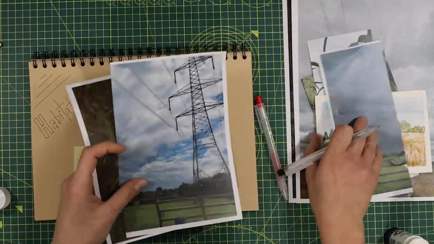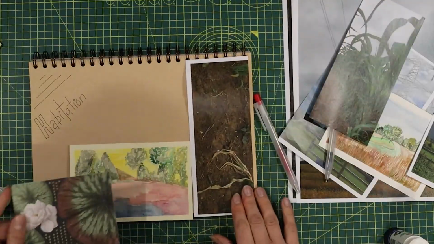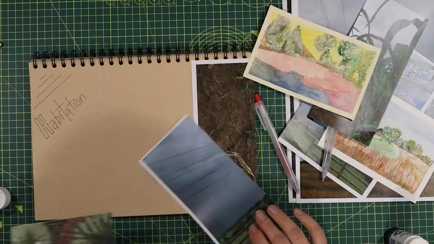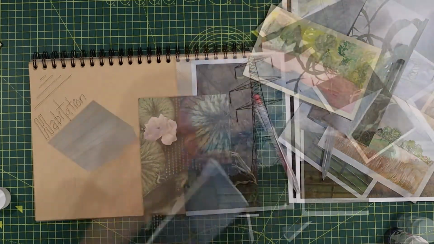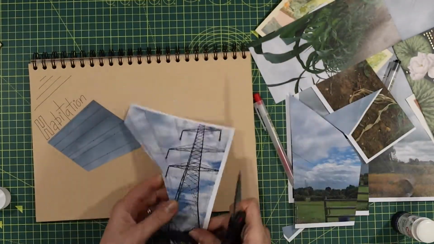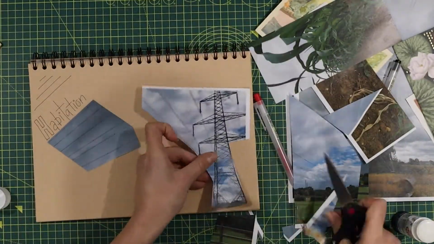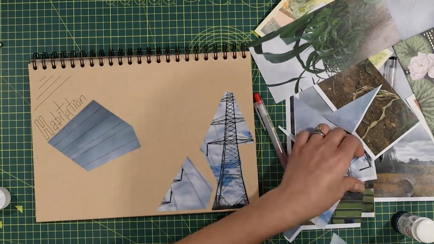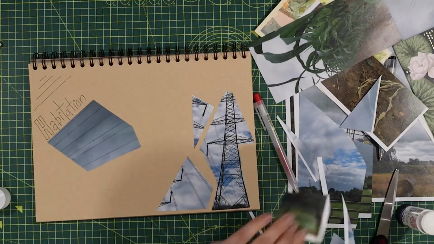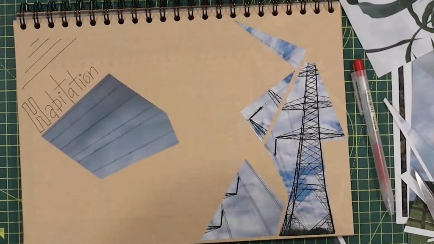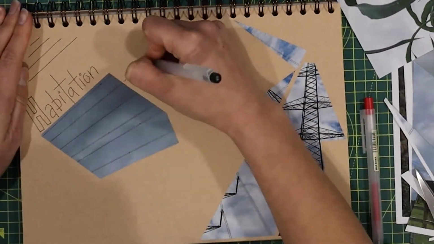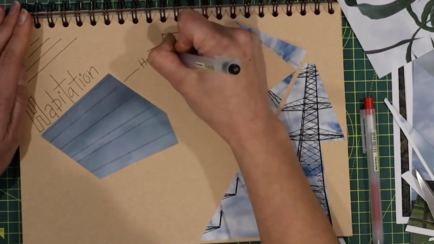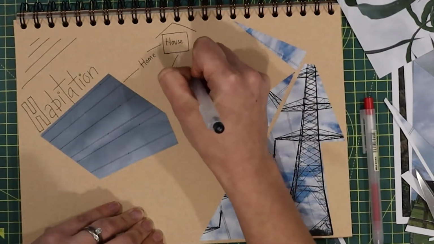So for my second mind map, I'm choosing to use the pylon images as my starting point. I quite like the lines and the geometry, and also I like that interference with nature. I could simply cut and stick this, but I think actually linking to the shapes that I see within the pylon, I can always cut some shapes out of my resource as well.